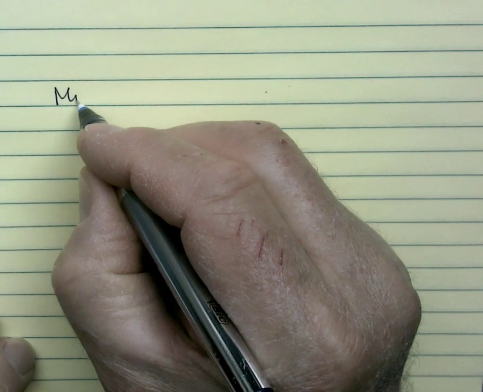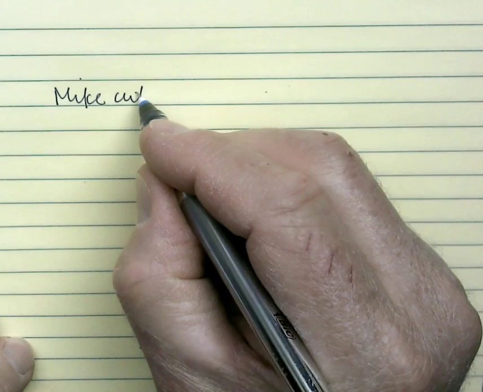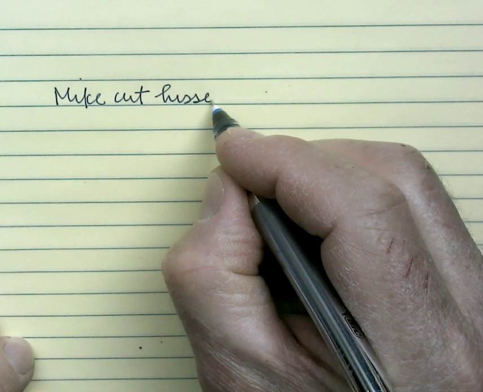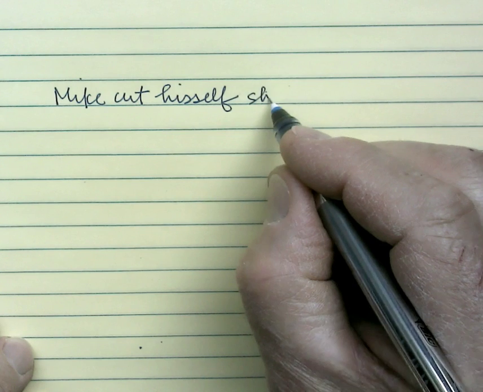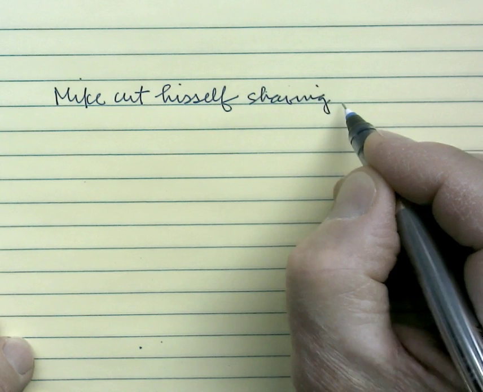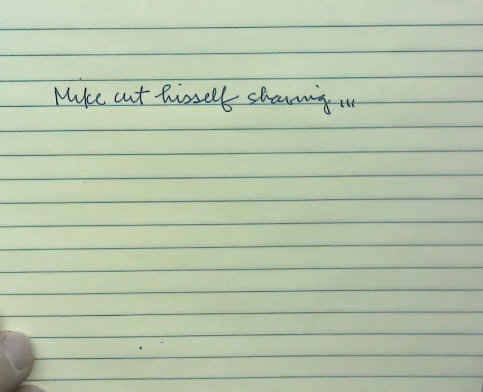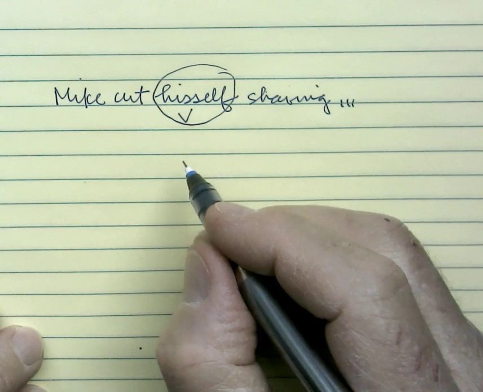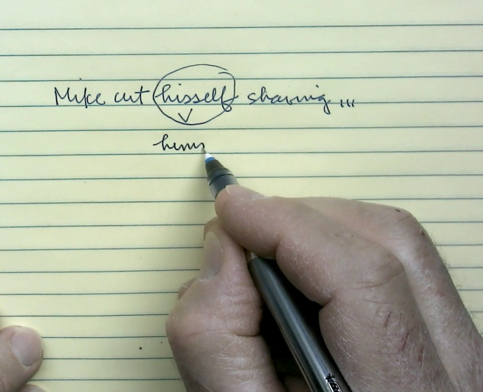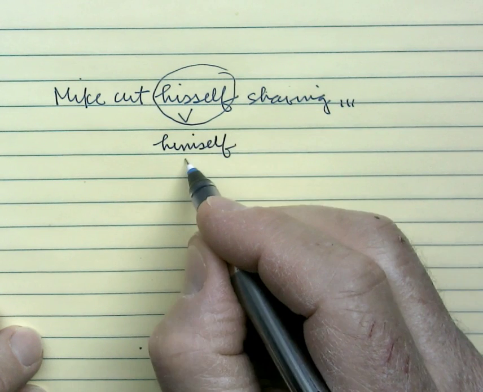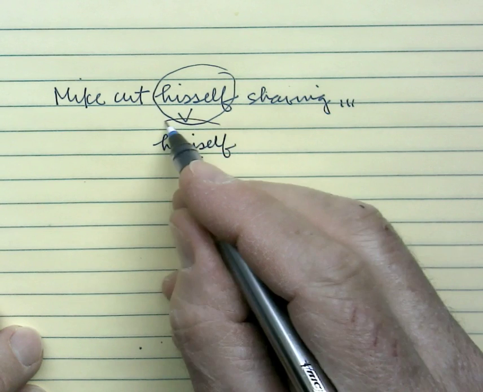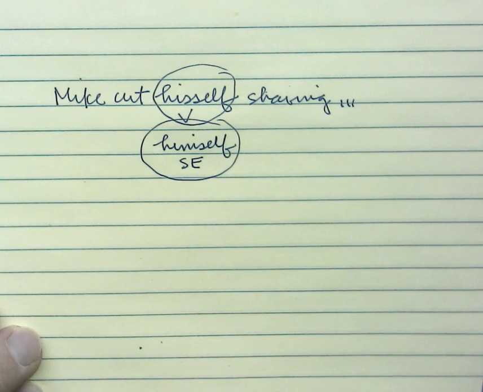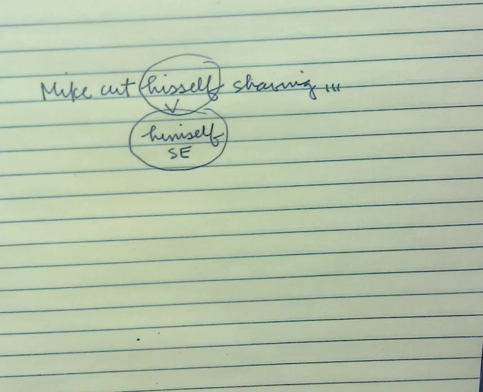So a possible example would be something like Mike cut hisself shaving this morning. Now, this is the vernacular. Standard English would say, Mike cut himself shaving this morning. So you can see there's a little bit of a difference.